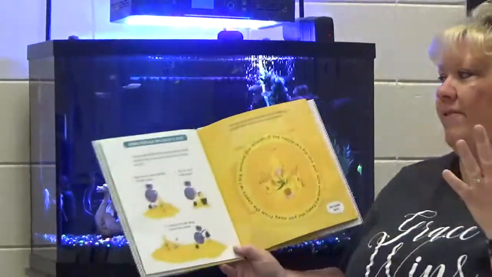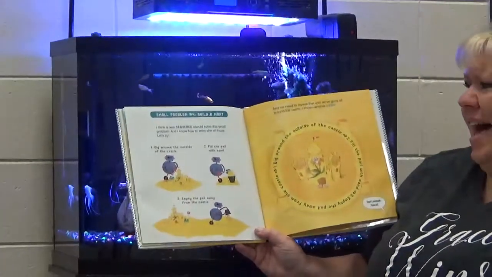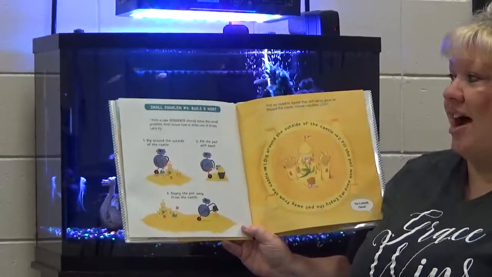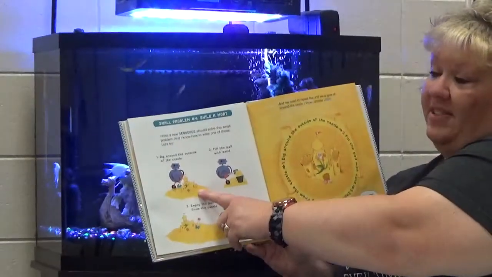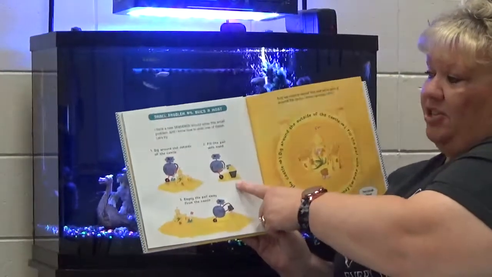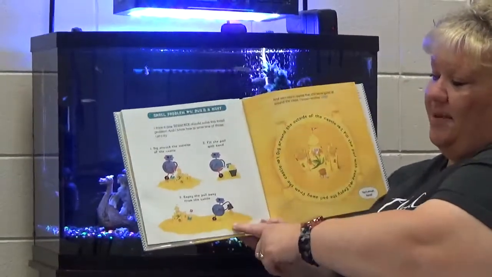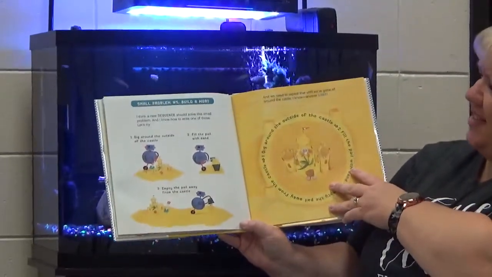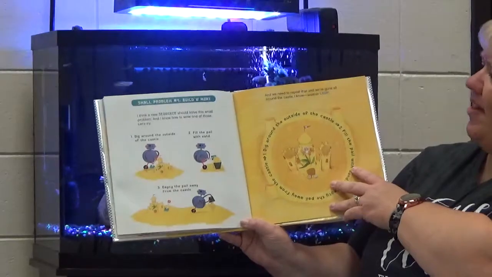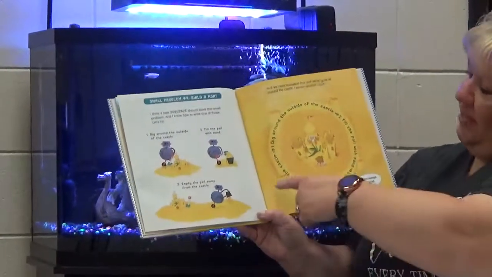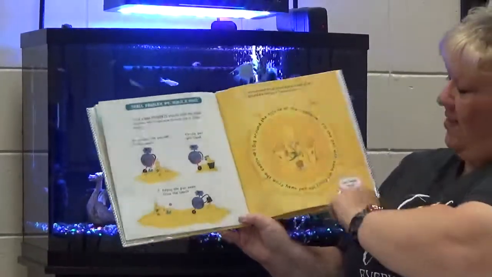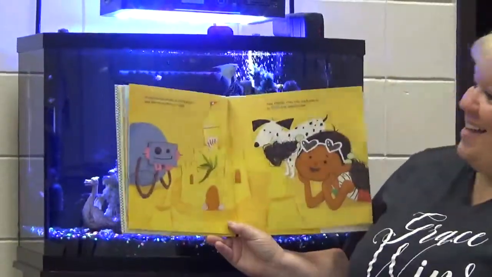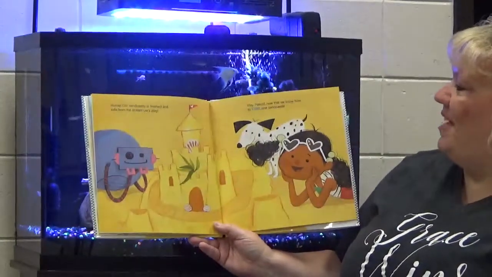Small problem number 4. Build a moat. I think a new sequence should solve this small problem, and I know how to write one of those. Let's try. Number 1, dig around the outside of the castle. Number 2, fill the pail with sand. Number 3, empty the pail away from the castle. And we need to repeat this until we've gone all the way around the castle. I know, another loop. So we're going to repeat it around and around. That's enough, Pascal. Hooray! Our sandcastle is finished and safe from the ocean.